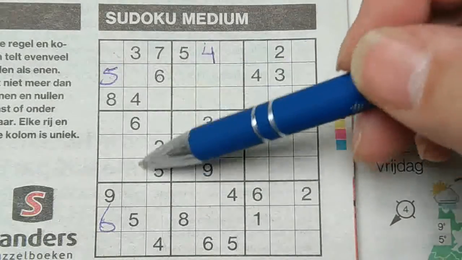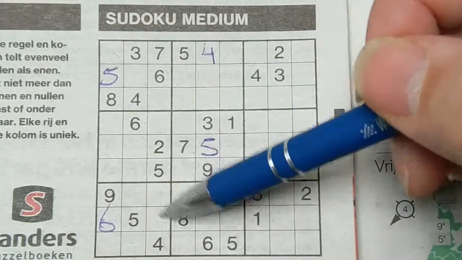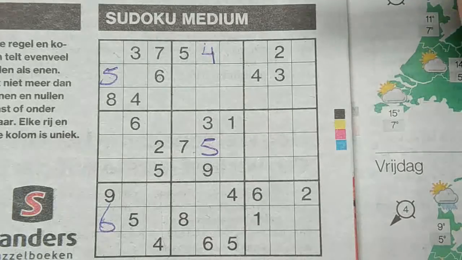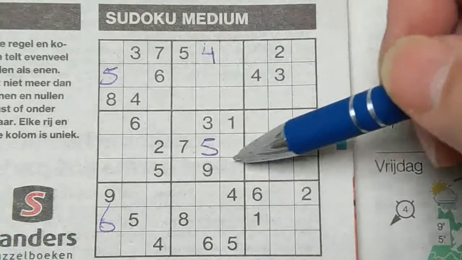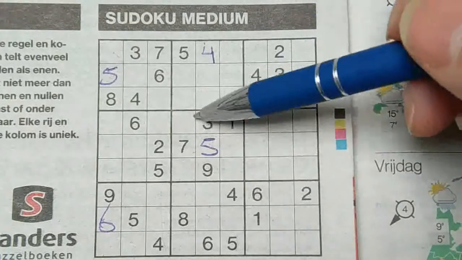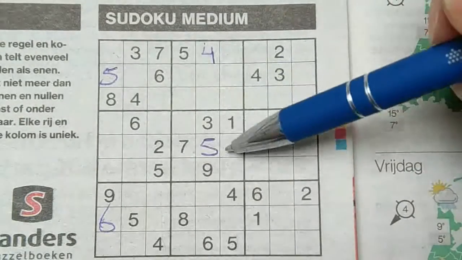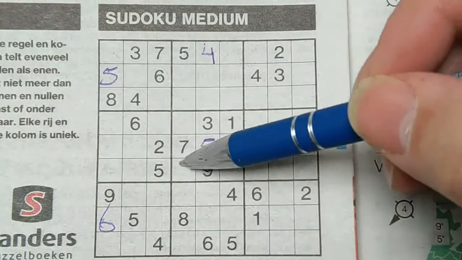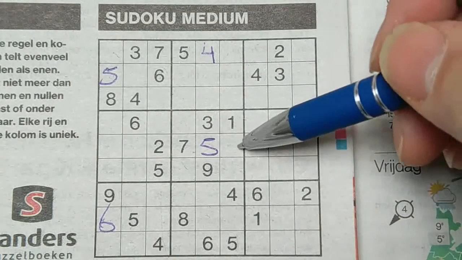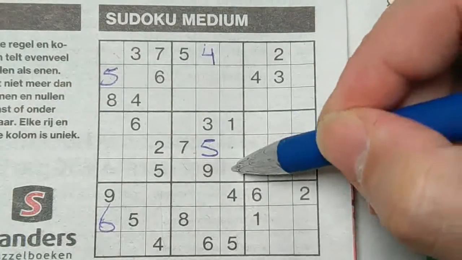Three, yes. The 8, yes. In this big square, 4 missing numbers. One of the missing numbers is an 8. I see here an 8, so no 8 in these two boxes. So the 8 could be here or could be there.